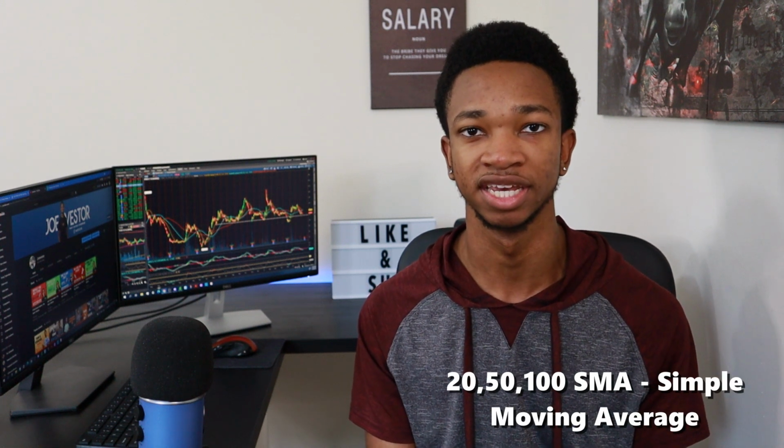Now, getting into the last indicator you should be using is the 20, the 50, and the 100 SMAs. Now, these moving averages pretty much take the average price of the stock over a set period of time. So for the 20 SMA, it's going to give you the average price of a stock over the past 20 days.